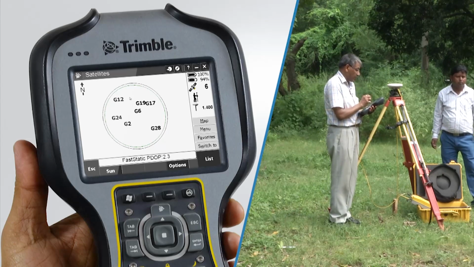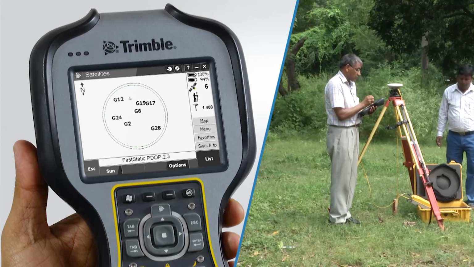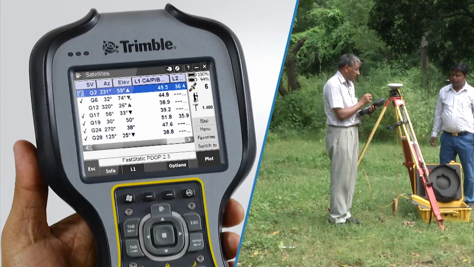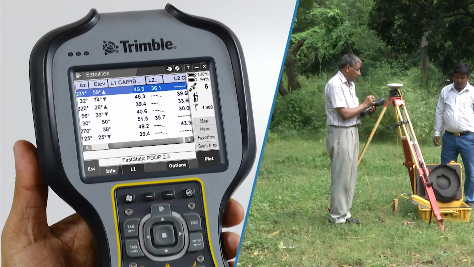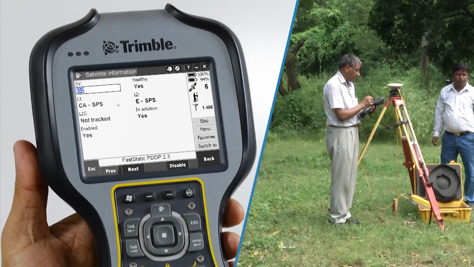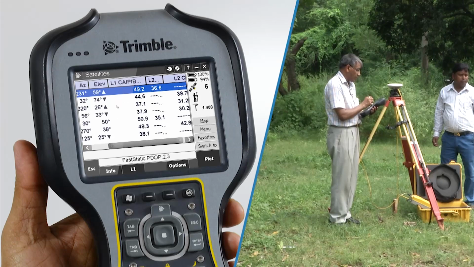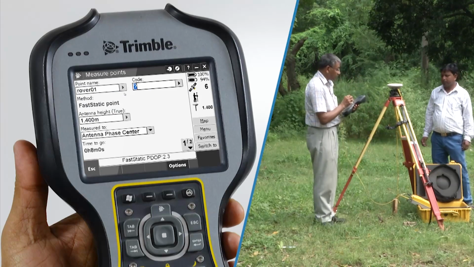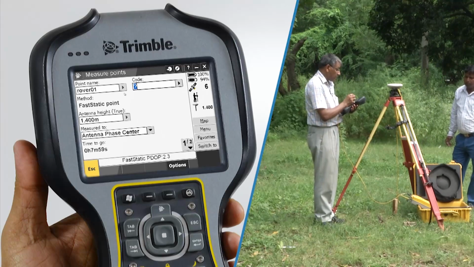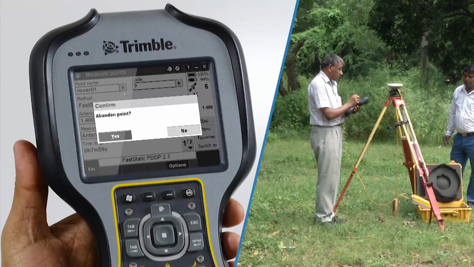In this way we can also list these satellites, their angle of elevation, and other parameters. Once the observation is over, we can stop it.